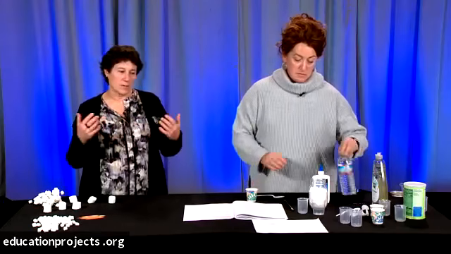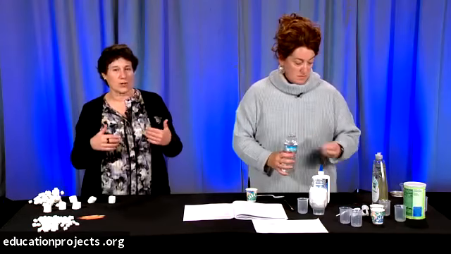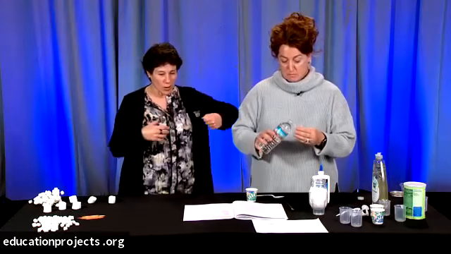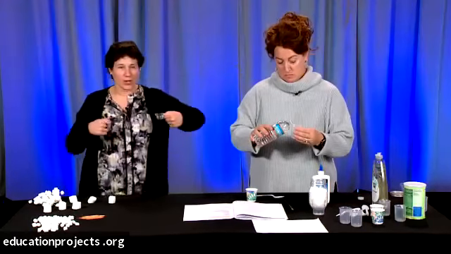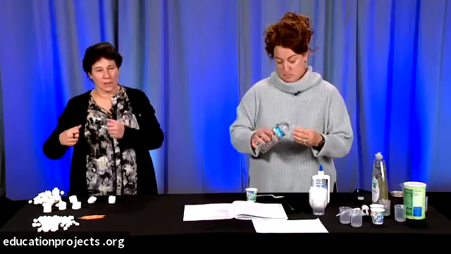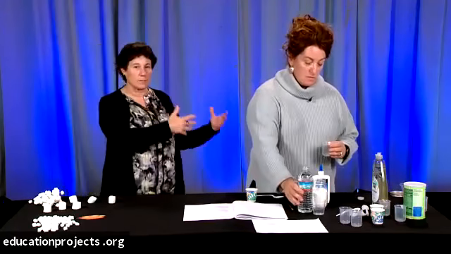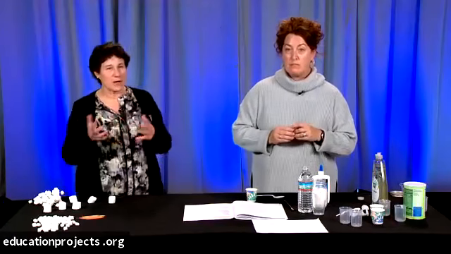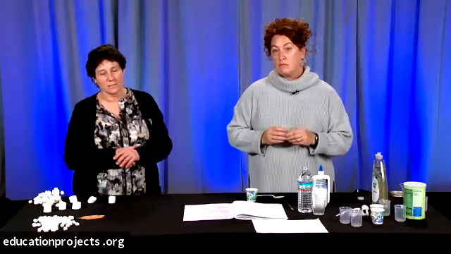Oftentimes our chemistry teacher would illustrate it by having kids link arms. And so when they were all linked together, they're much stronger than if it's just two of them that are linked together. So the longer the polymer chain, the more strength it has. A lot of these polymers are designed for different uses.